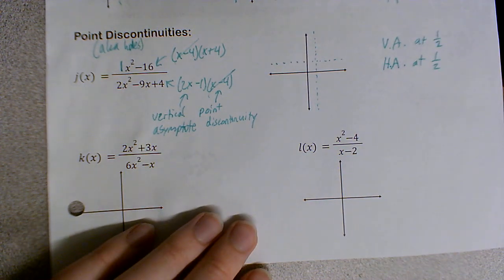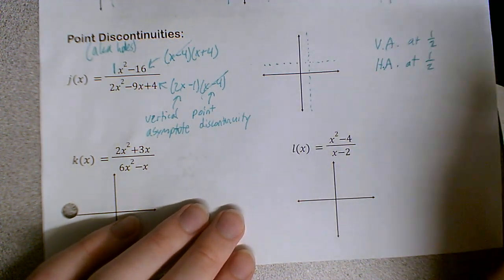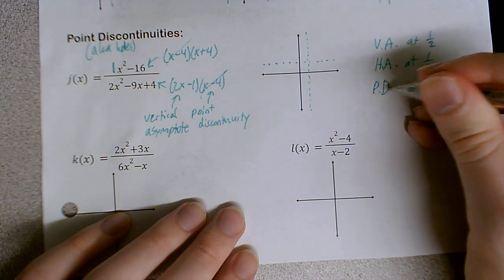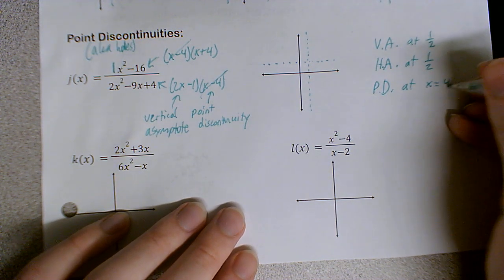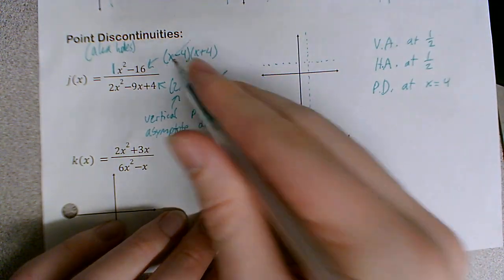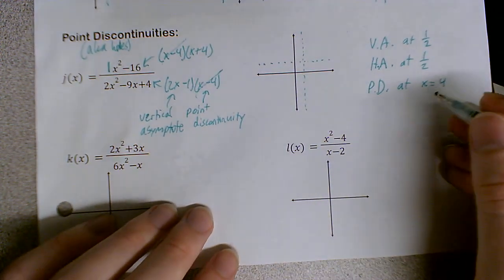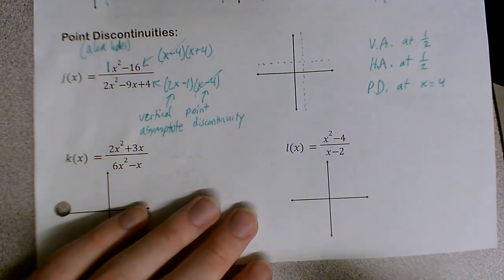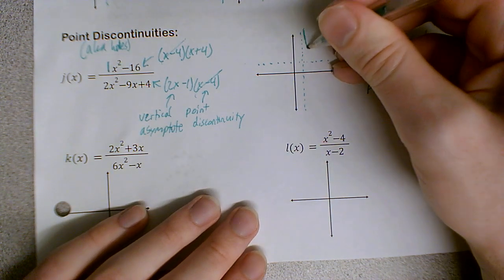And our point discontinuity is going to be over here at x equals 4, because that is where the denominator is equal to 0, but it cancels out, where both the denominator and the numerator are equal to 0. That's what causes a point discontinuity. Okay, so I'm going to draw this graph. It looks like this.